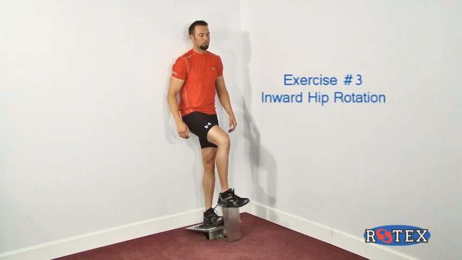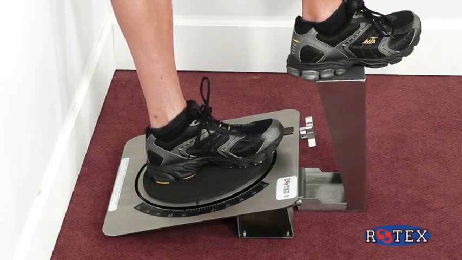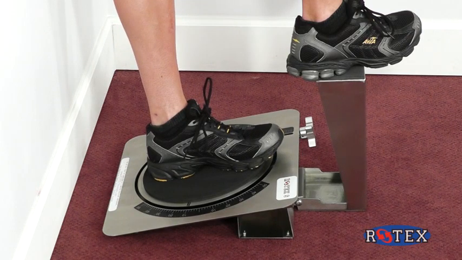Using internal hip rotation, or inward hip rotation, on the Rotex, we are documenting previously unseen gains in inward hip motion, as much as 17 degrees in less than 6 weeks.